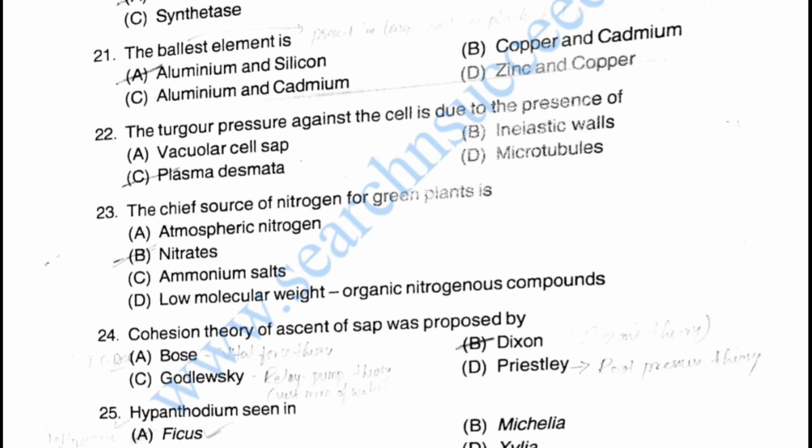So water accumulates inside the vacuole, and when vacuole starts enlarging due to accumulation of water, it exerts pressure on the cell. So that is why our answer is going to be what? Vacuolar shape. Vacuolar shape is the correct answer for this question.